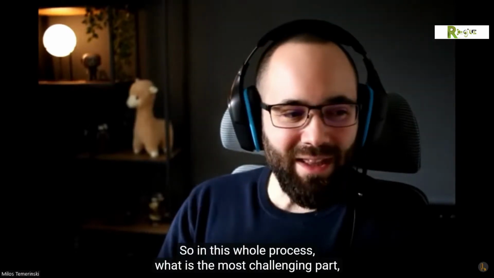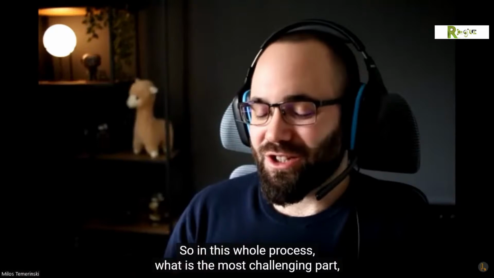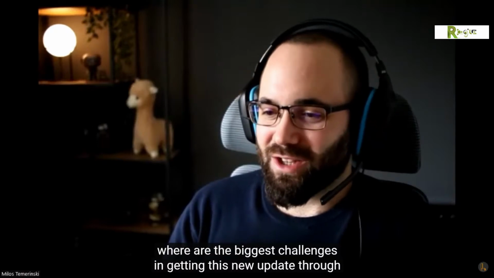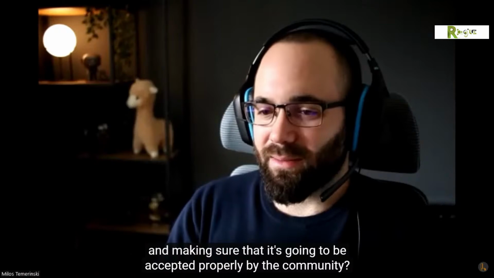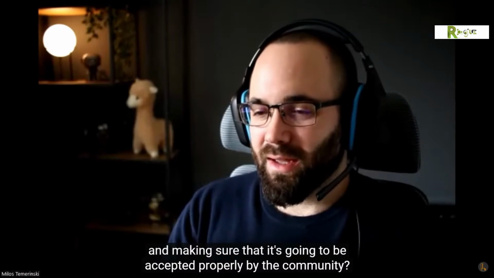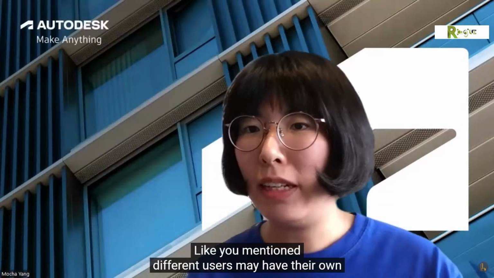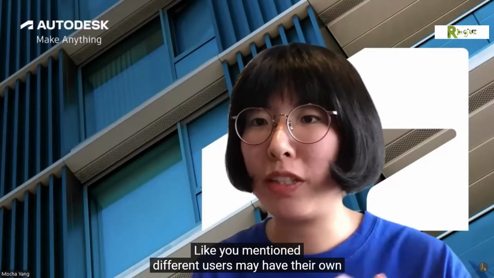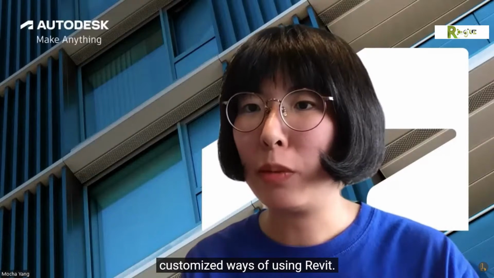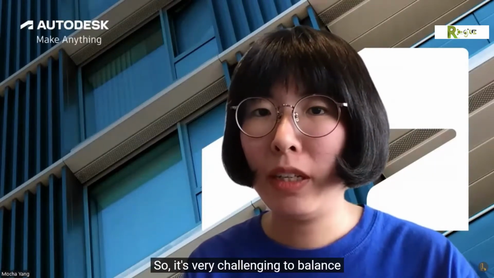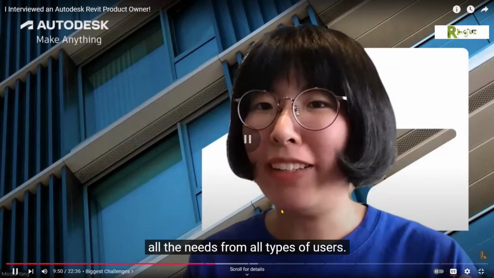Okay, so in this whole process, what is kind of the most challenging part? Where are kind of the biggest challenges in getting this new update through and making sure that it's going to be accepted properly by the community? Yeah, right. Like you mentioned, different users may have their own customized ways of using Revit. So it's very challenging to balance.